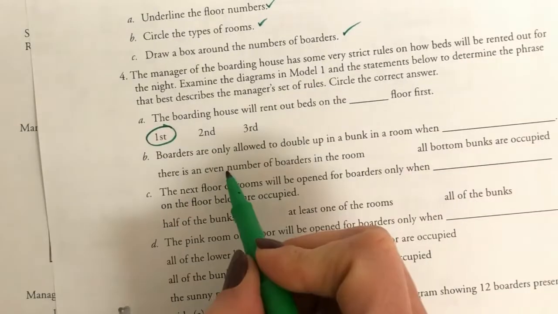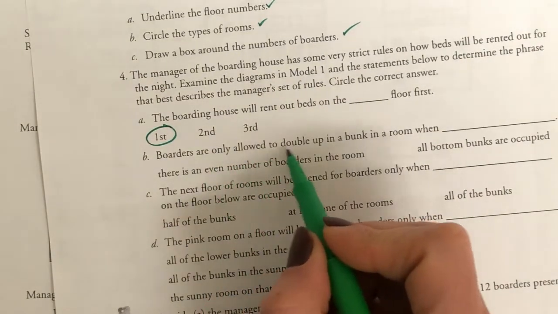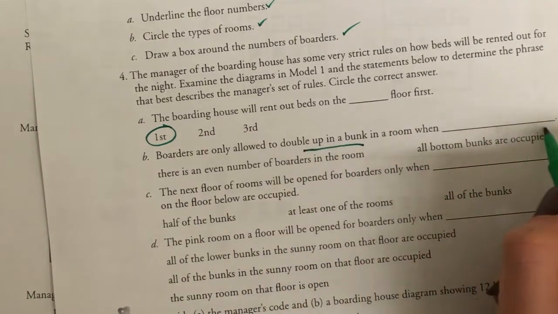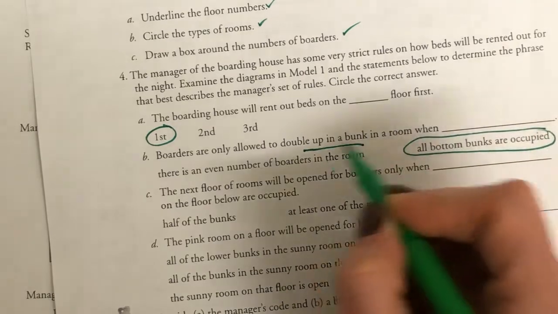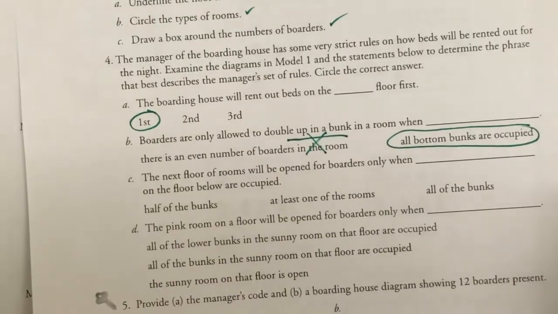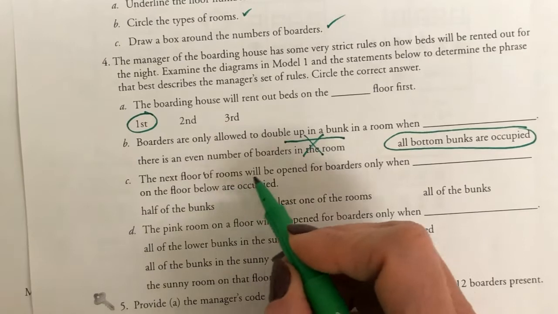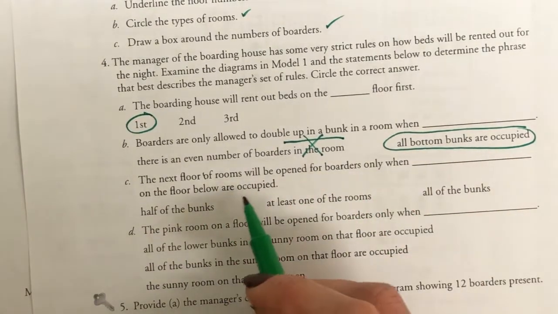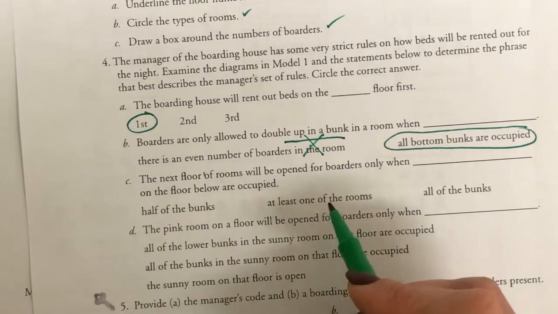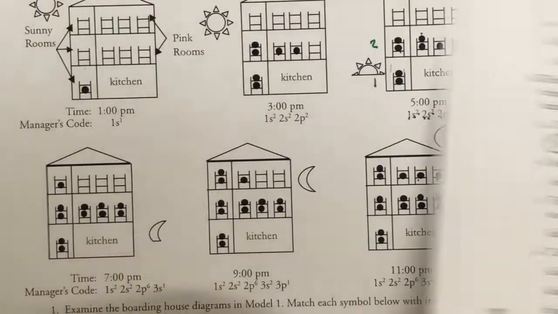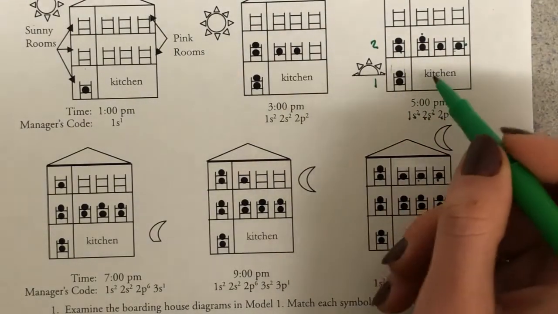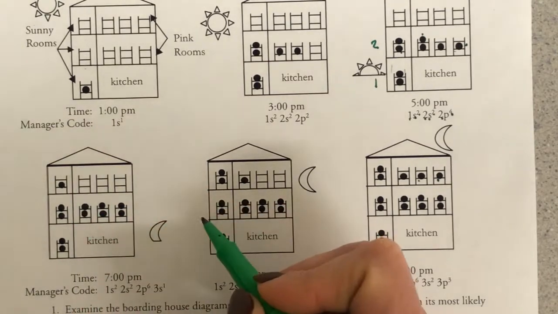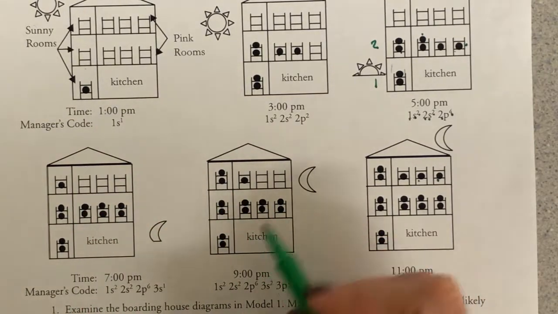So, let's see. The boarders are only allowed to double up in a bunk in a room when all the bottom bunks are occupied. The next floor of rooms will be open for boarders only when blank on the floor below are occupied. Half of the bunks, at least one of the rooms, all the bunks. Okay, well, if we look here, everything here is filled up. They went up here. Everything here is filled up. They're up here.